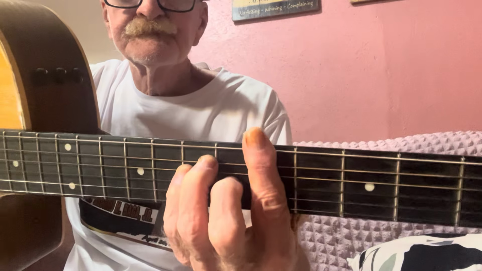Let's go down here to your A. Okay, that's an A using an E shape. Now, if I drop that down, what have I got now? I've got an A minor. If I focus on the root note there, that's an A minor. If I play it down here, that's a C sharp minor.